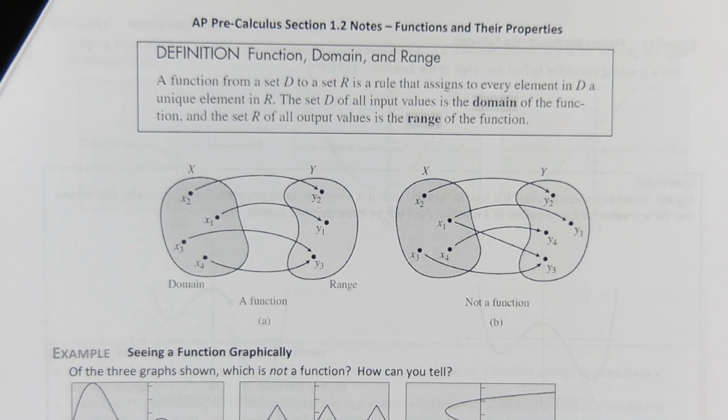Section 1.2 is where we are now in AP Precalculus, functions and their properties. Going to start with some Algebra 1 review: domain, range, and functions. The domain of a function is all of the x's that are allowed to be used for that function, all of the x's that exist for it. The domain is what we would call the inputs. The range of a function is all of the outputs, the y values that are associated with their corresponding x values.